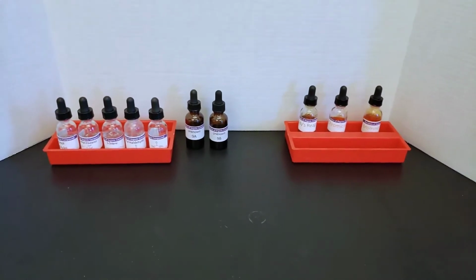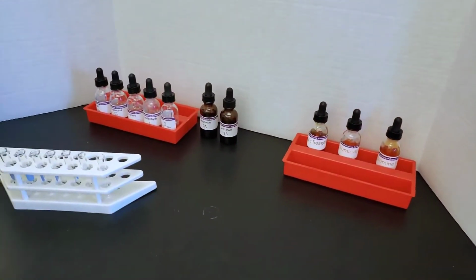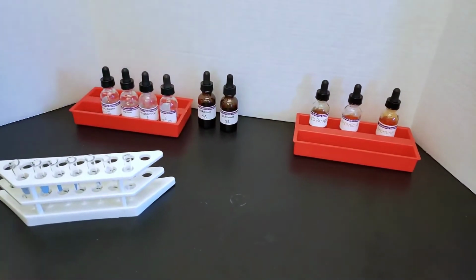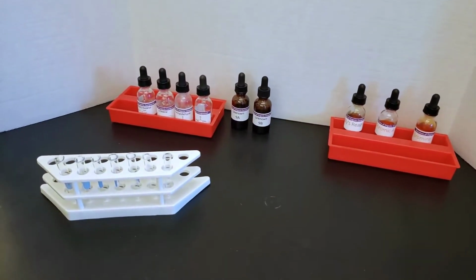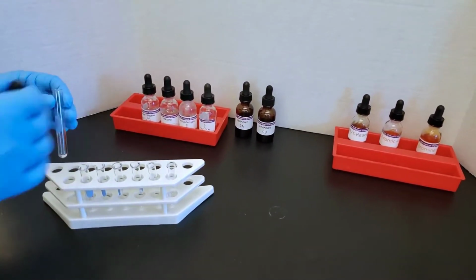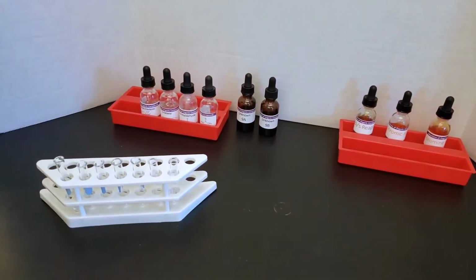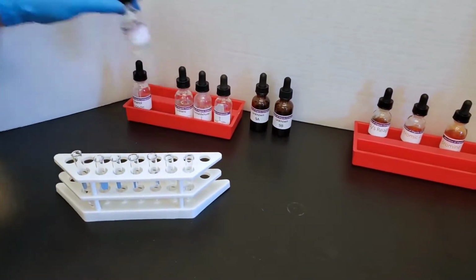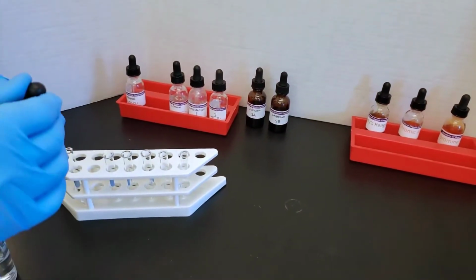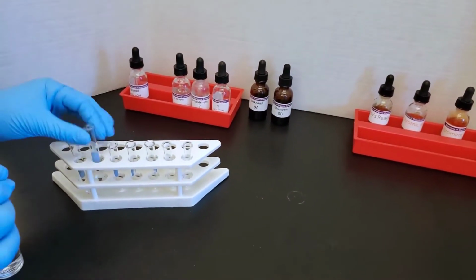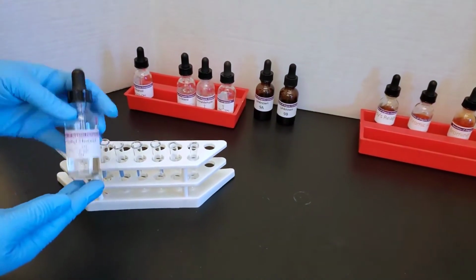Today we're going to take a few samples of organic chemicals and react them with some reagents that allow us to tell what the functional groups are. We're also going to look at two unknown compounds and see if we can identify them. The unknowns are going to be one of these first five that we're testing.